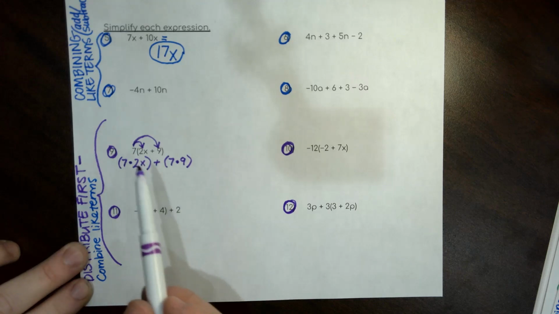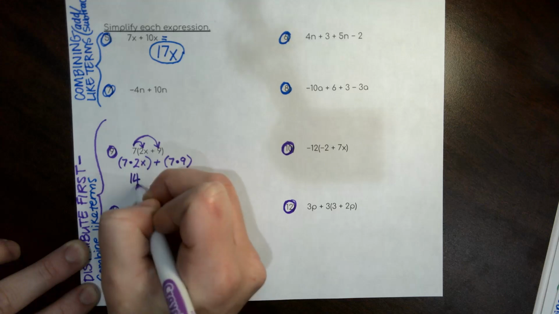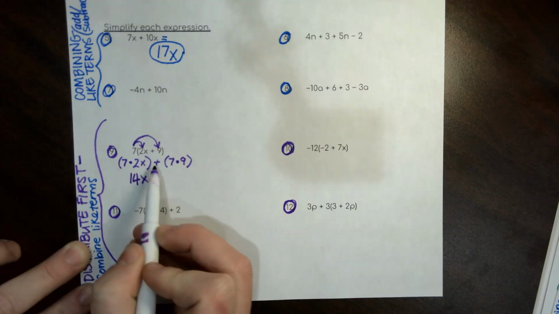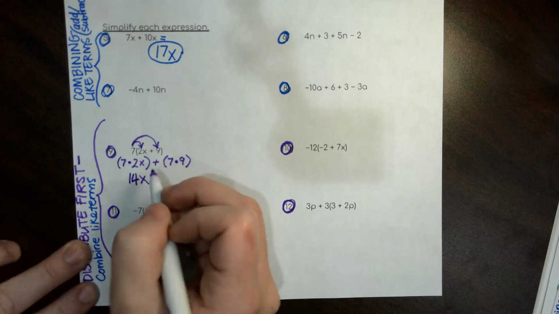We're going to combine here. We've got 7 times 2x. What's that going to give us? 14x. So I would just write that right here. Plus, I have 7 times 9. What's that going to give me? 63.